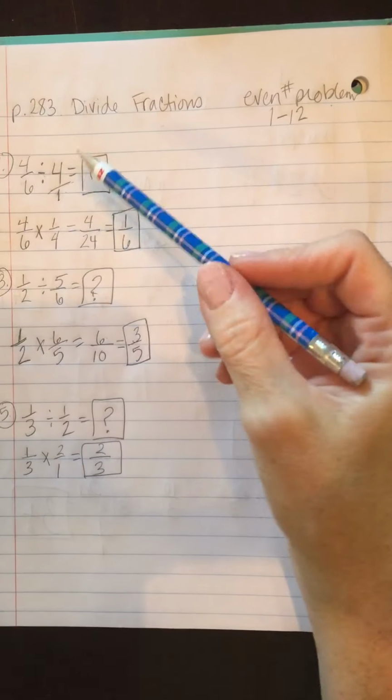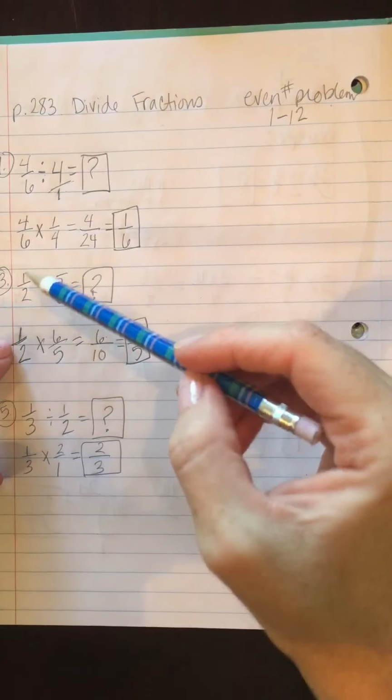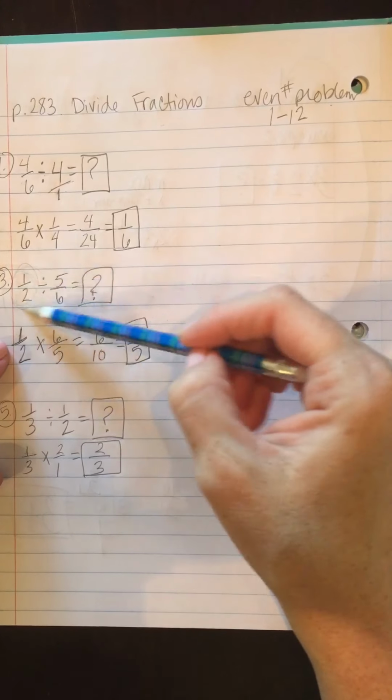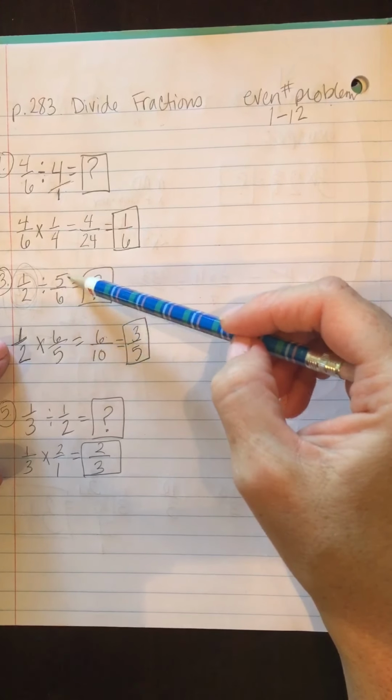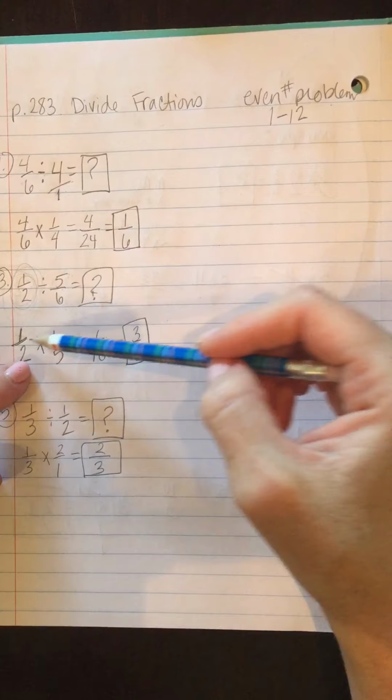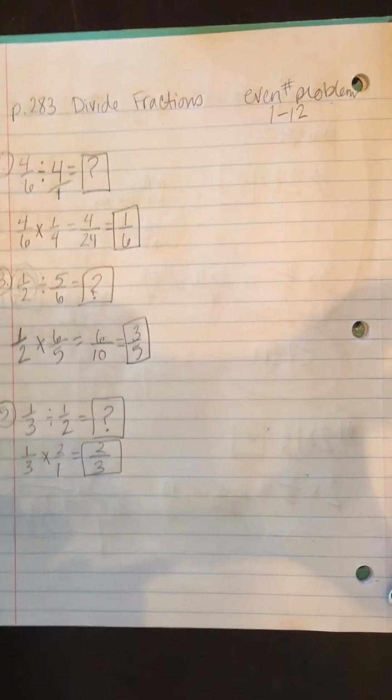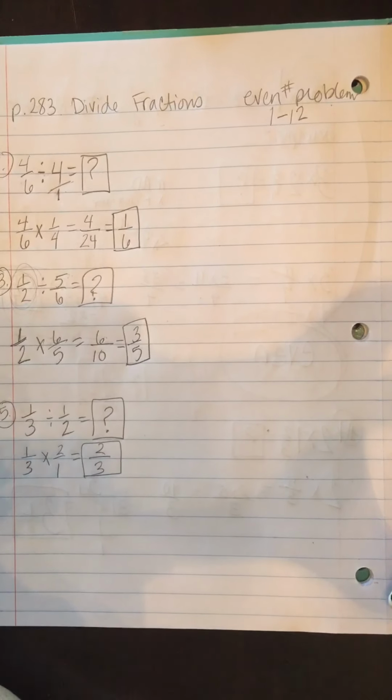All right, so remember, when you're dividing your fractions, all you have to do is keep your first fraction the same and do the reciprocal. Flip it for the second one and then multiply them together. You just multiply across and then reduce your fraction into lowest terms to find your answer.